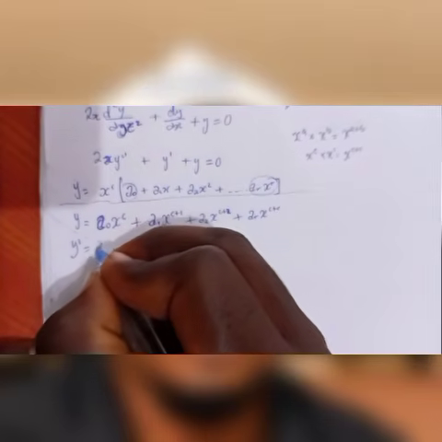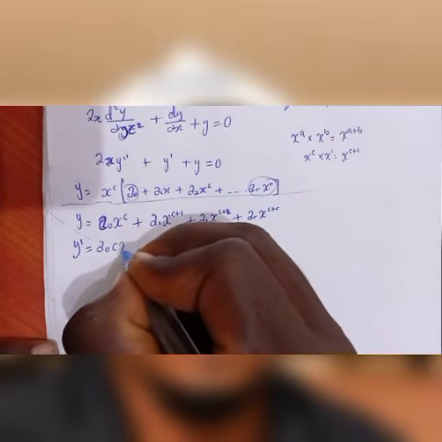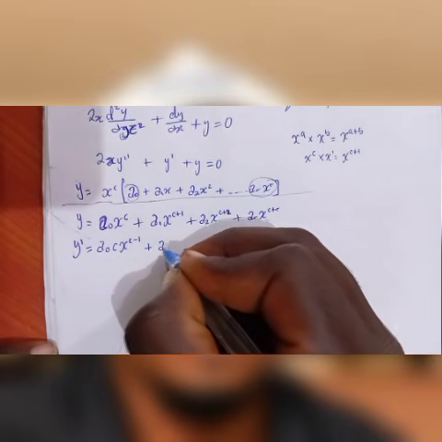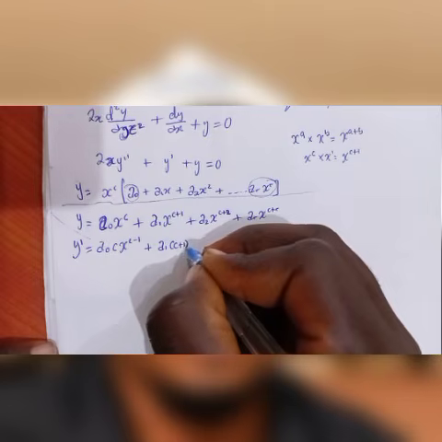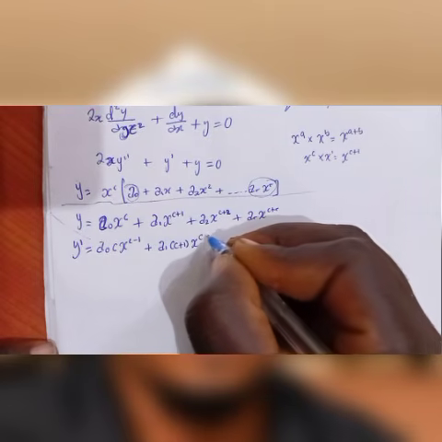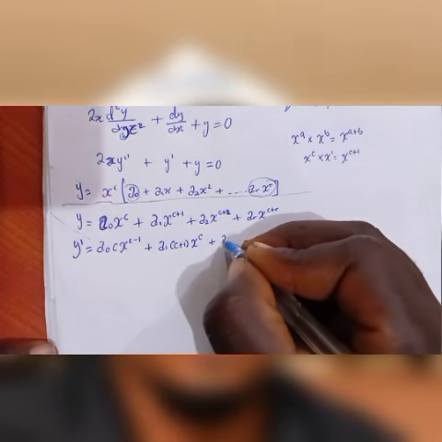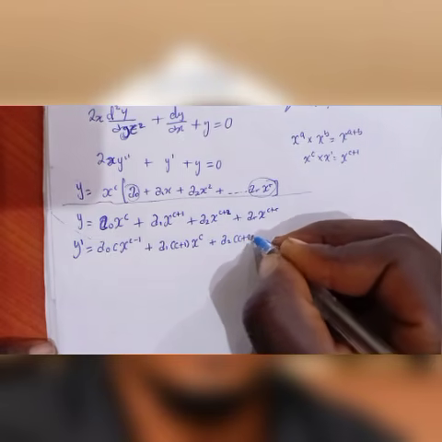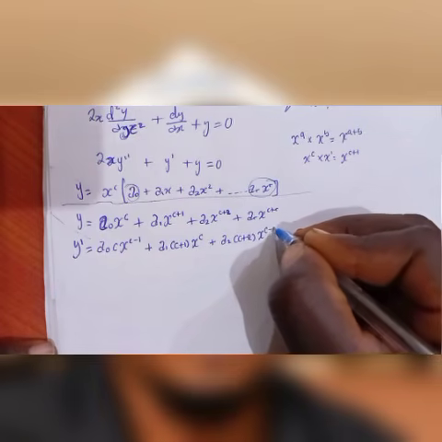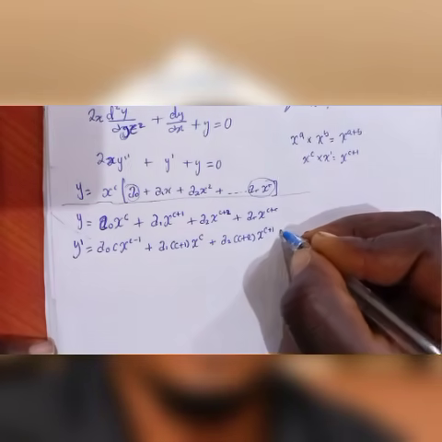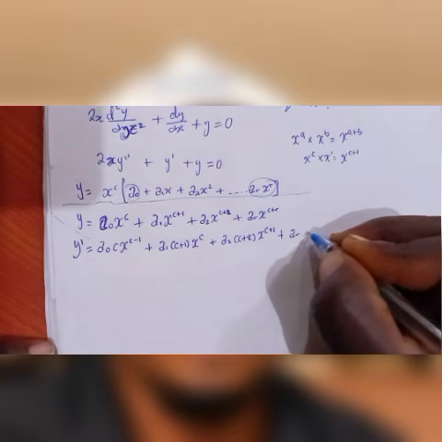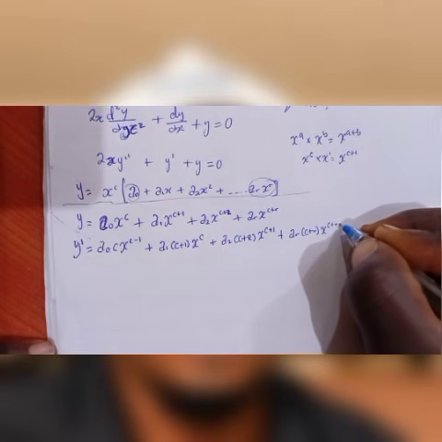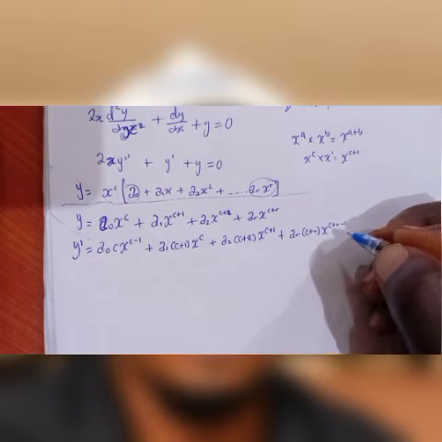If I differentiate this, I will have a naught c x raised to the power c minus 1, plus a1 (c plus 1) x raised to the power c, plus a2 (c plus 2) x raised to the power c plus 1, plus ar (c plus r) x raised to the power c plus r minus 1. So this is our first derivative of y.